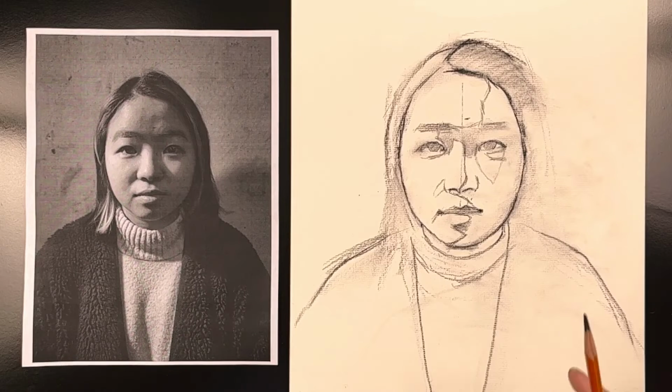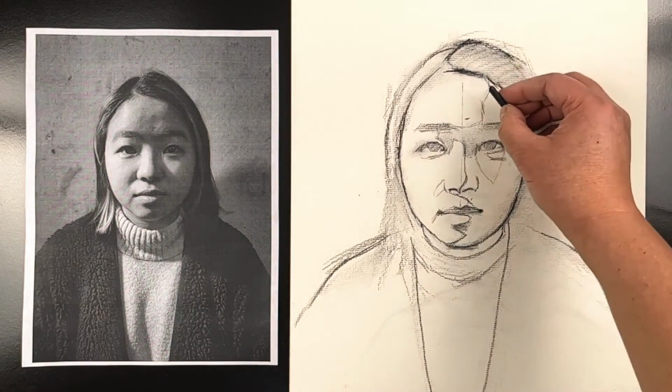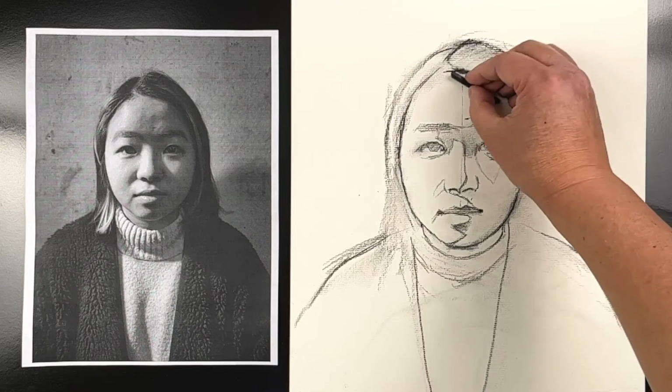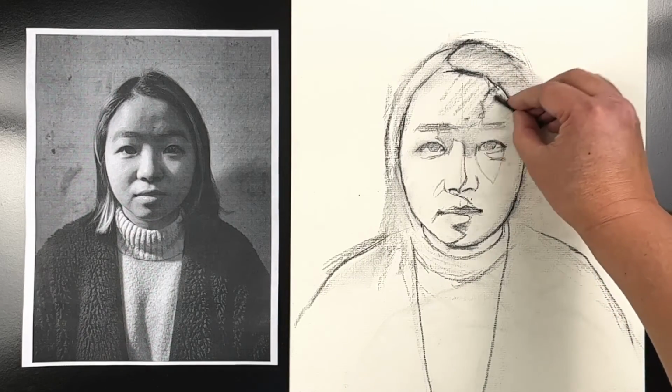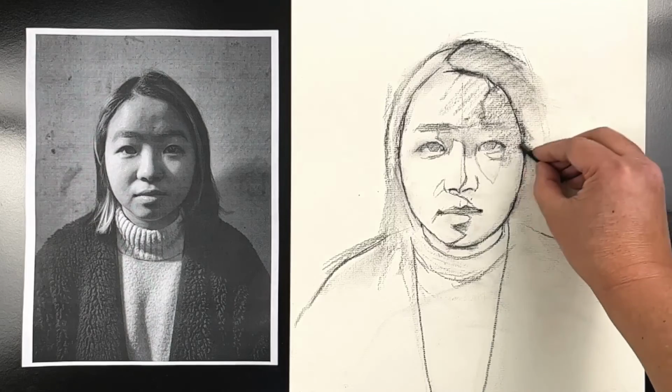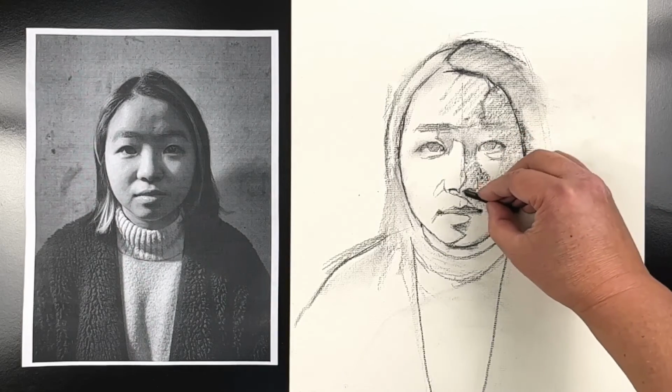Okay, this is good. What's the next step? I'm going to come back to use the vine charcoal. I'm going to start shading into the shadow. At the same time, I'm going to make a little bit of the half tone over here too. So I'm going to shade into the area of the shadow shape.